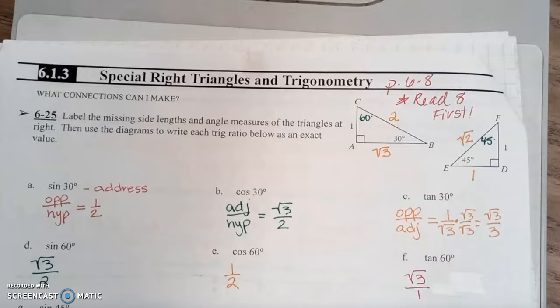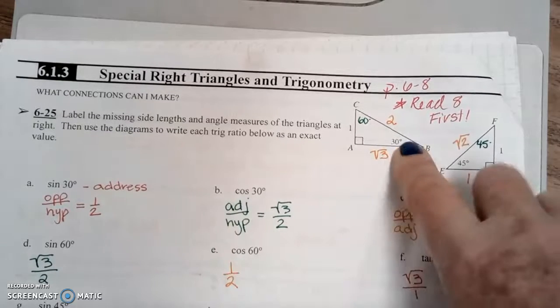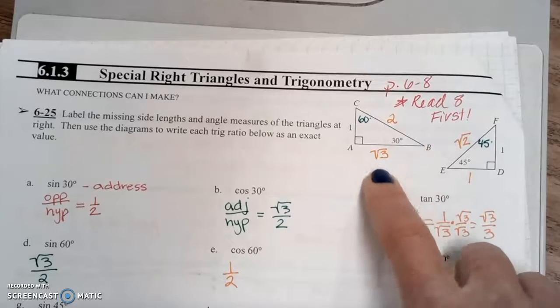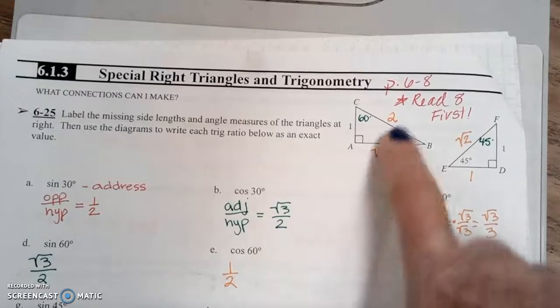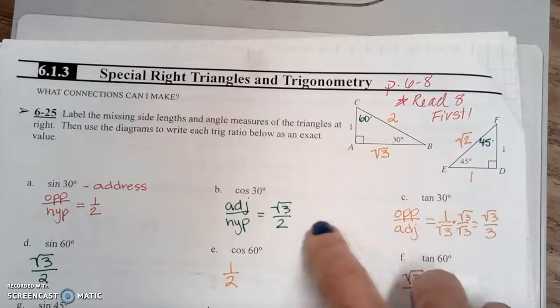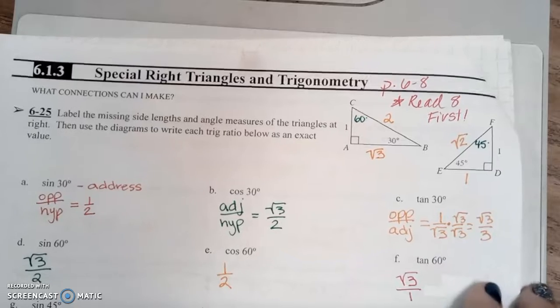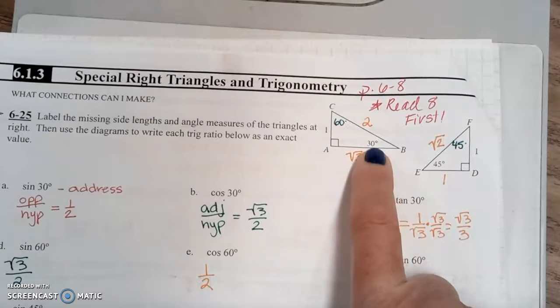Okay? So for B, now we're going to do the cosine of 30. So we're staying right there. But this time, the cosine is the adjacent, so it's going to be the square root of 3 over the hypotenuse, which is 2. And again, they want you to leave it as a radical and not as a decimal.